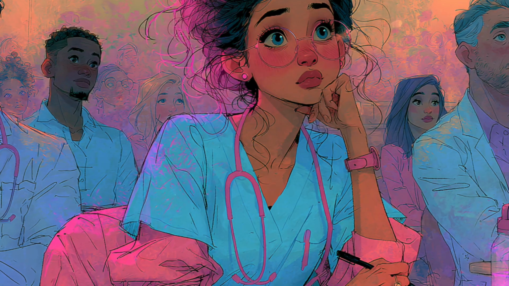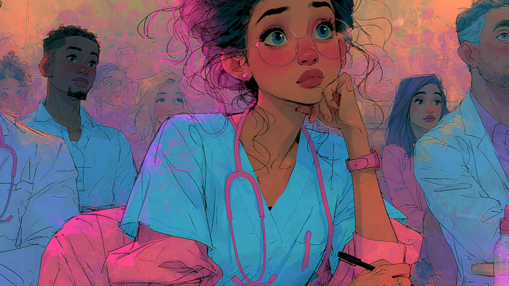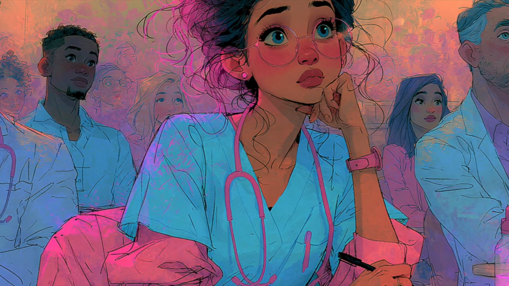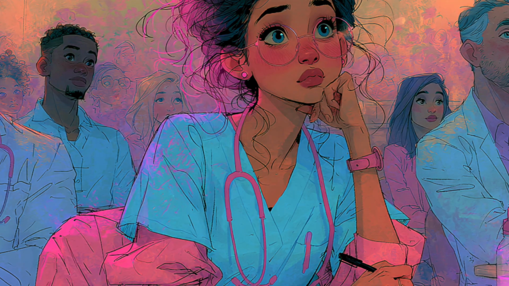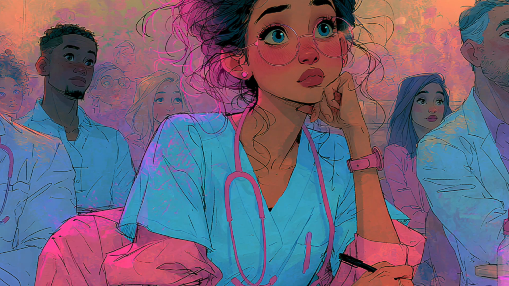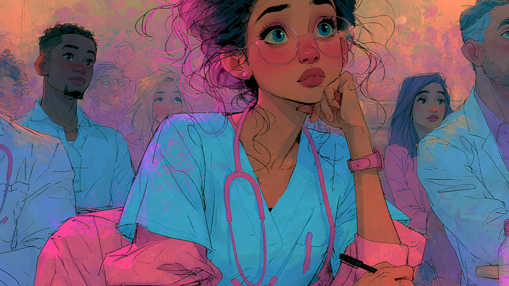A. Give aspirin anyway. B. Hold the medication and report the possible allergy or sensitivity. C. Tell the patient to take 2 tablets. D. Document it as a normal side effect. The correct answer is B. Wheezing and lip swelling may indicate a serious reaction and should be reported.